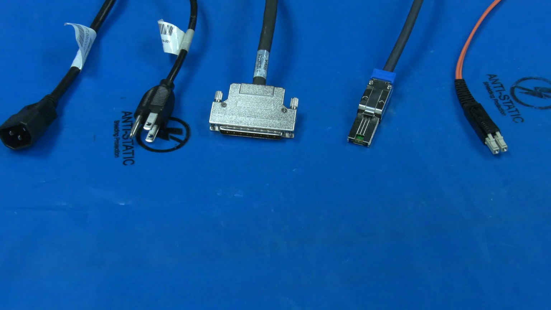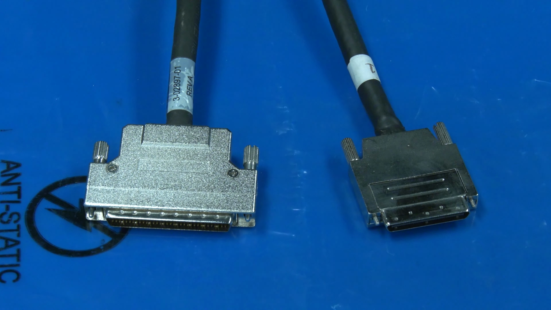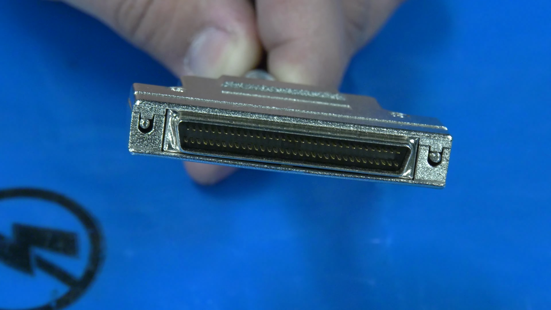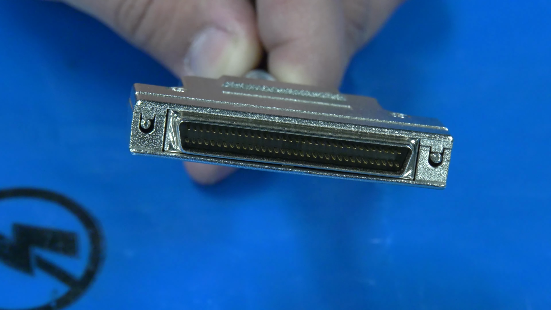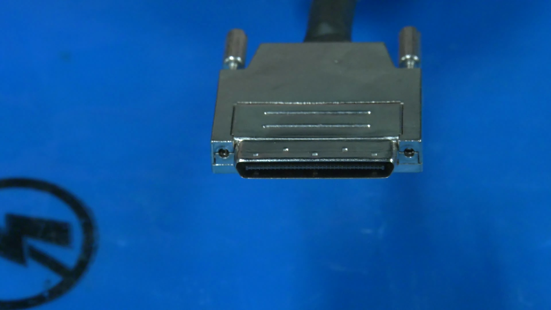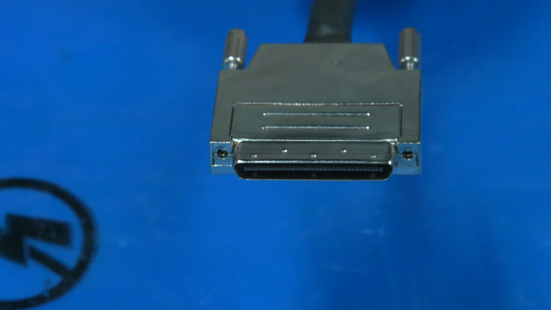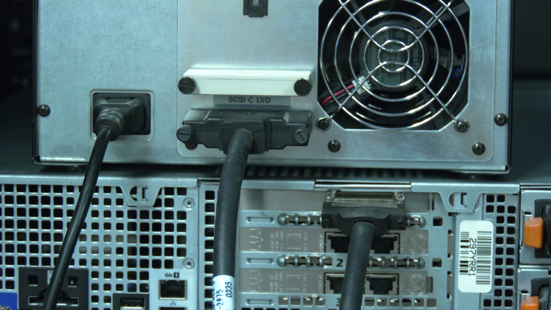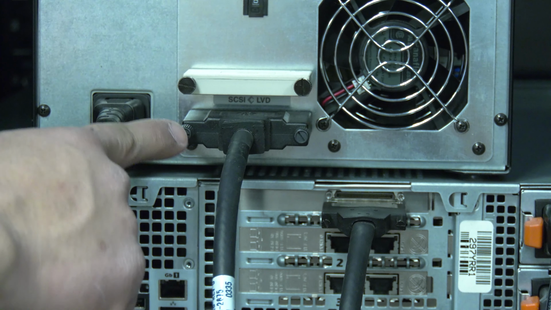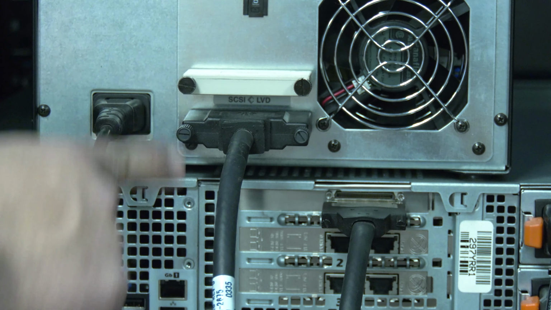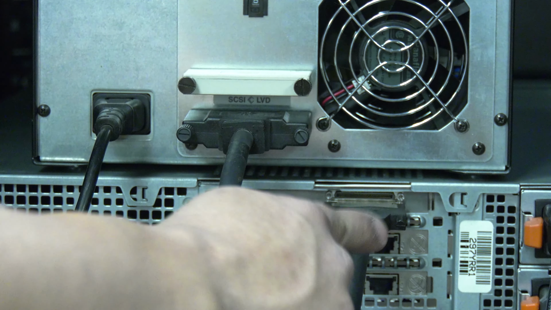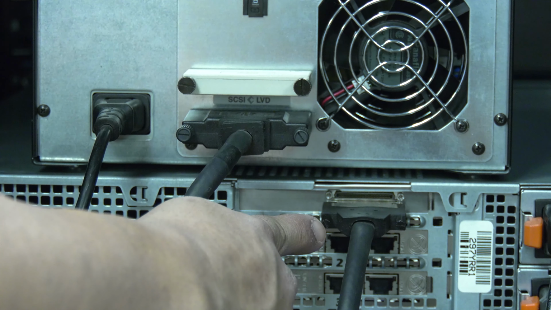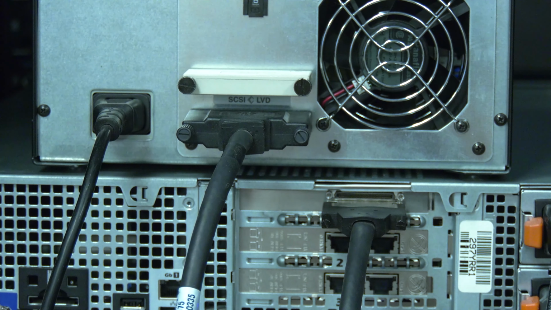There are two main types of SCSI connectors that you will see on tape devices and their connected host machines. These are standard 68-pin, as seen here, and VHDCI connection, as seen here. There is no guarantee that the connector on your tape device will always be the same as the connector on your host machine, so it is extremely important that before ordering a replacement cable, you verify what type of connector is on each device in question.